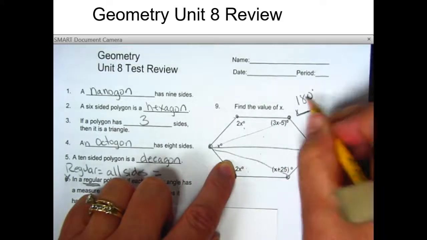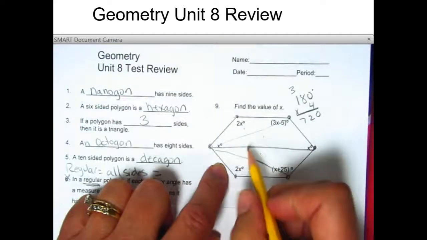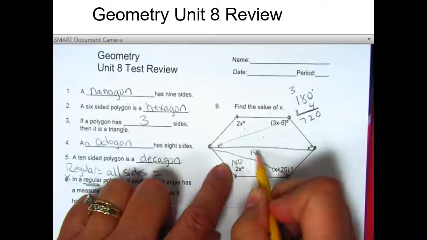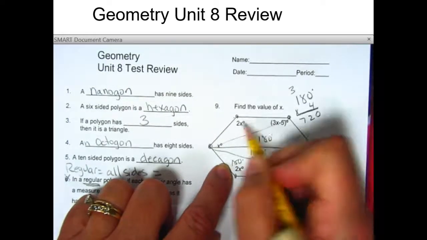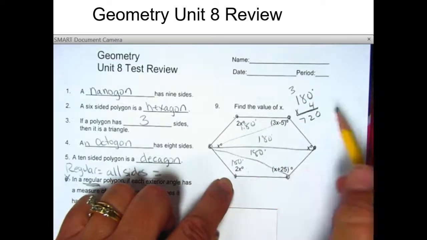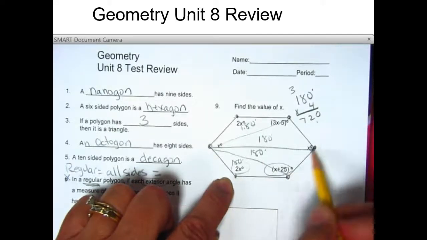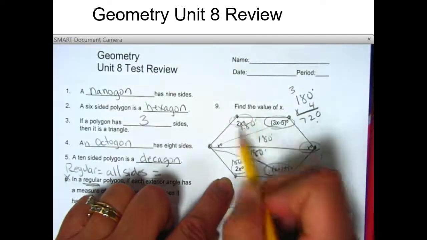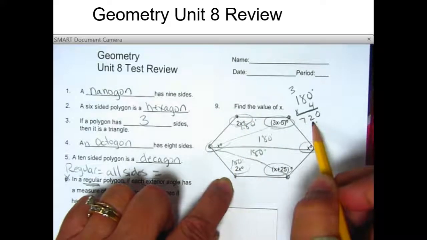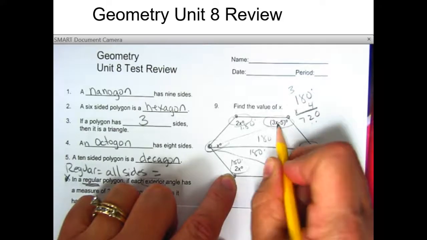If I take each one that's 180 and I add them together, or I multiply by how many triangles I have, I know what the total is. The total is 720 degrees. So now I can add all these angles together. These all have to add up to 720 degrees. So I've got 2, 3, 4, 5, 6, 7, 8, 9.